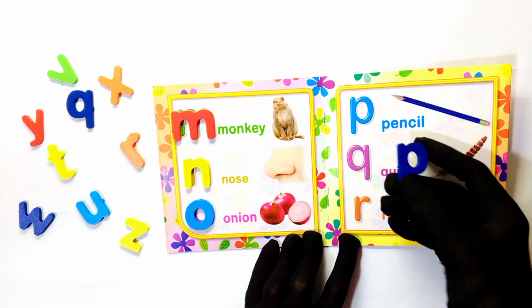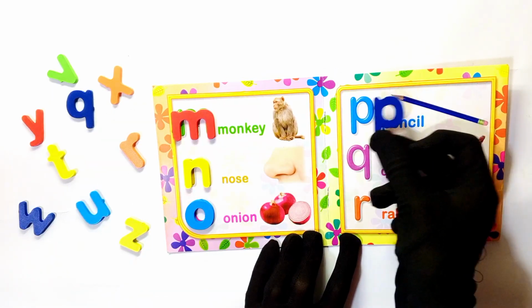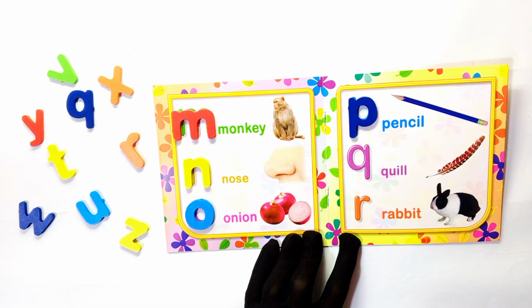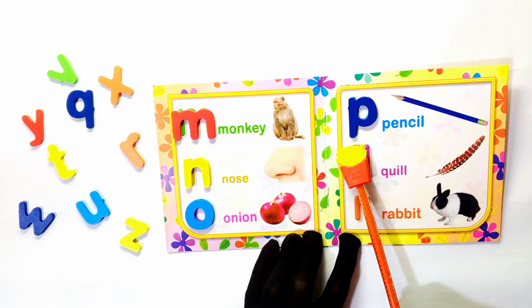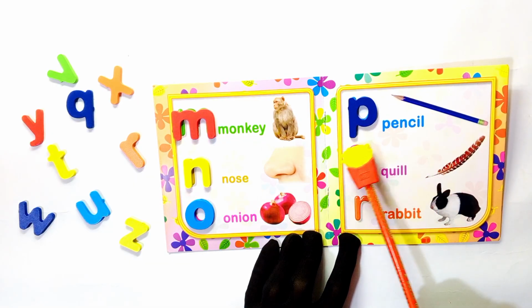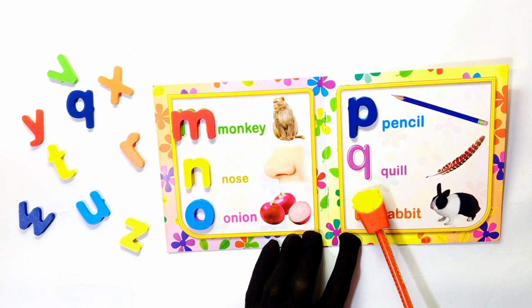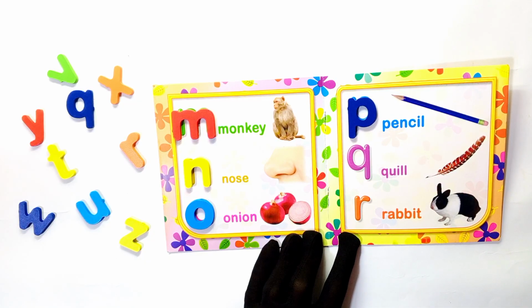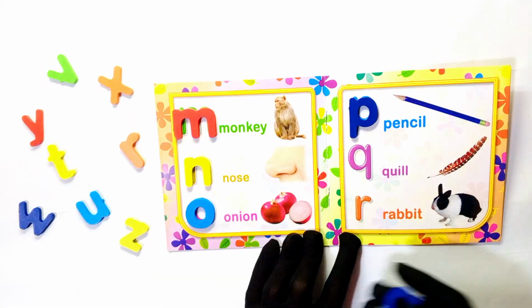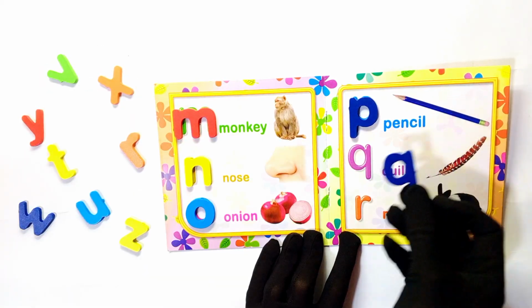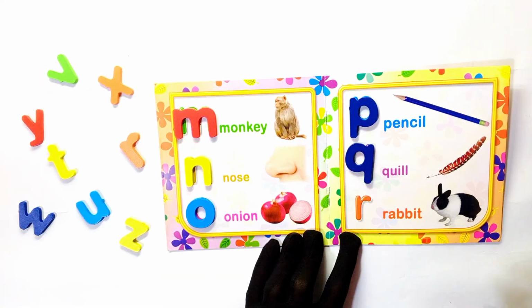Next is P. P. P is for pencil. Q. Let's find Q. Q. Q is for quill.